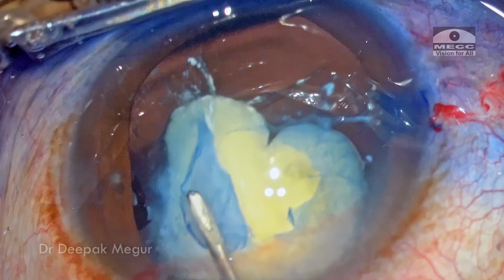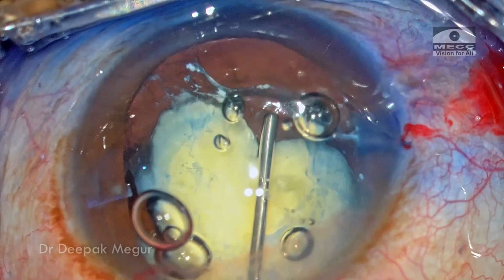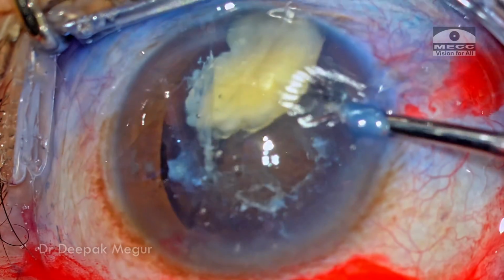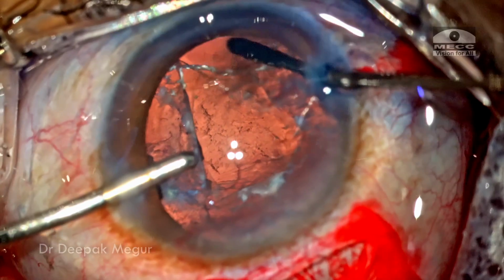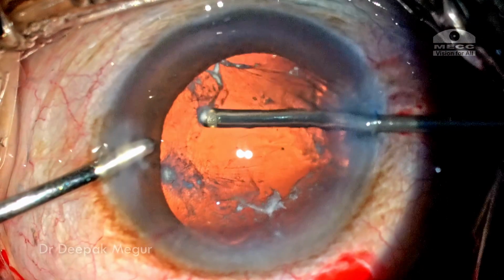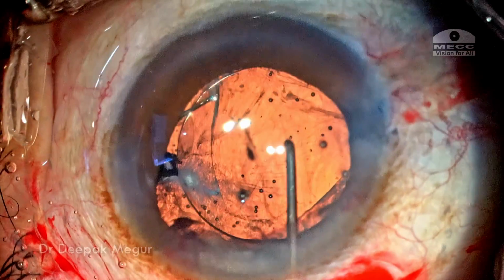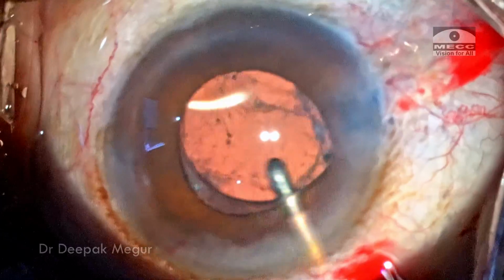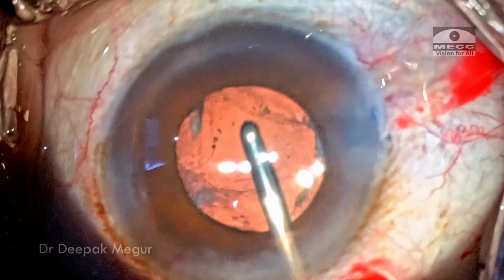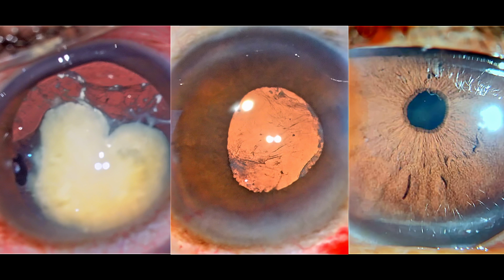So to summarize, this was a case which was challenging in many ways, and salvaging the bag looked quite difficult to begin with. But nevertheless, with a little bit of patience and appropriate planning, we can manage to save these very flimsy bags and place the lens into the sulcus. Of course, just sacrificing the bag and putting an iris clip lens also isn't a bad option, but this is something which I tried and worked for me.